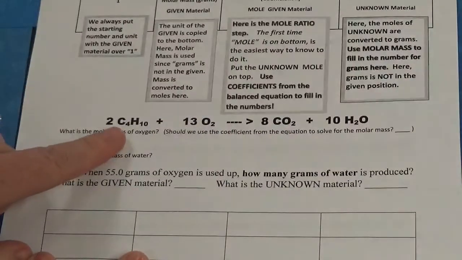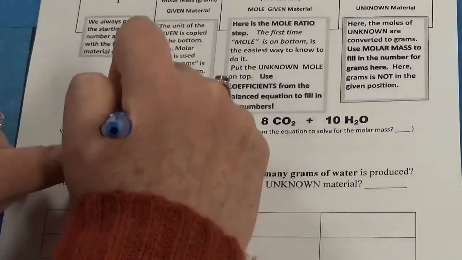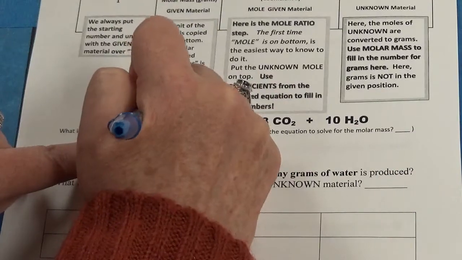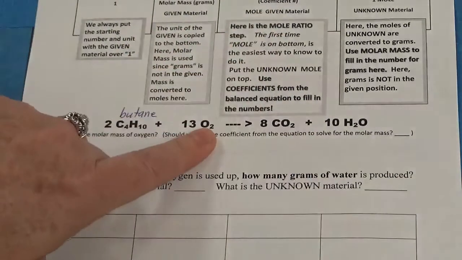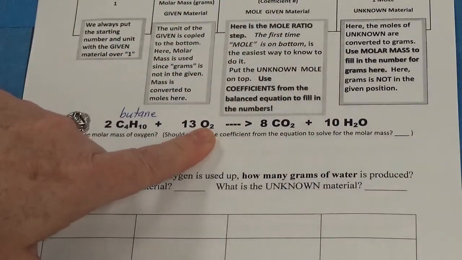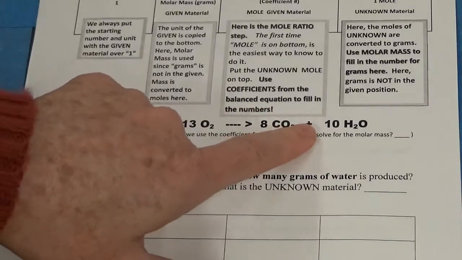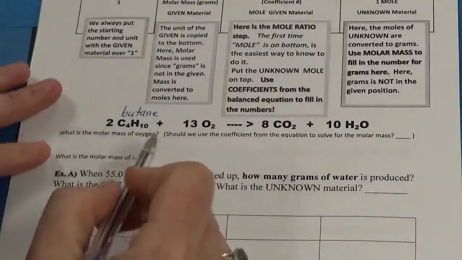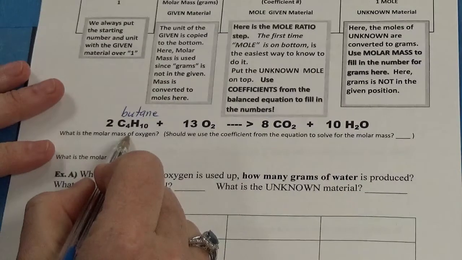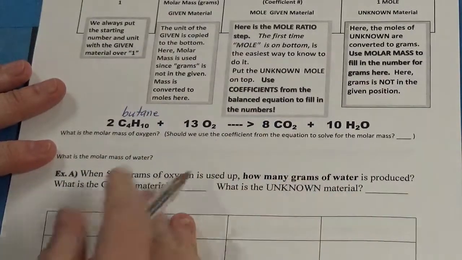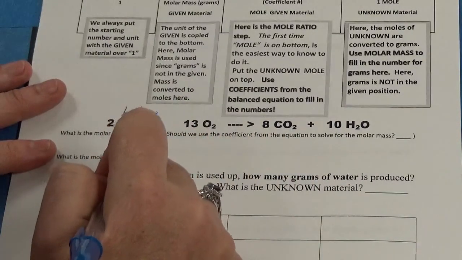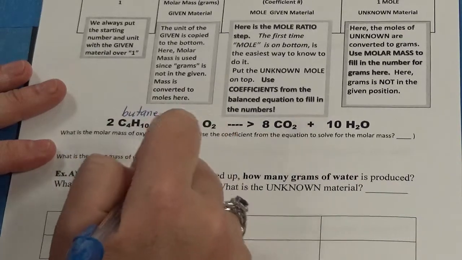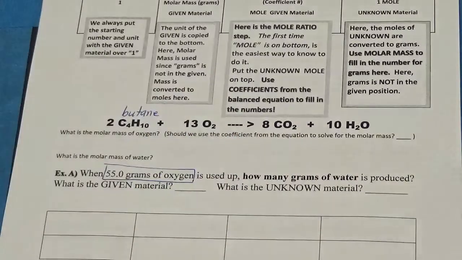So here, I have butane reacting with oxygen, which is basically combustion, to produce carbon dioxide and water. Okay, just a thought. What is the molar mass of oxygen? We're going to need it in this question. I know I need it since the given is 55 grams of oxygen.